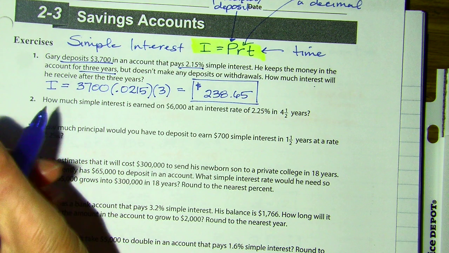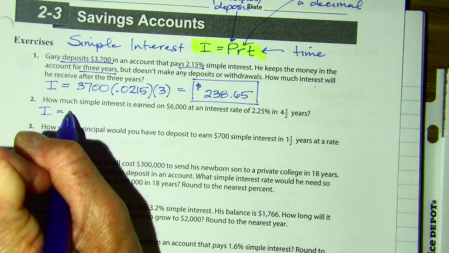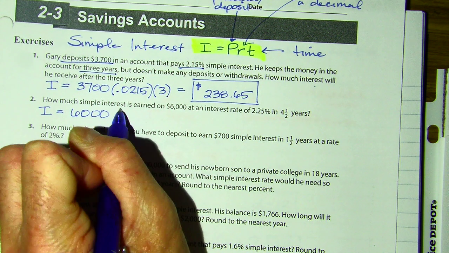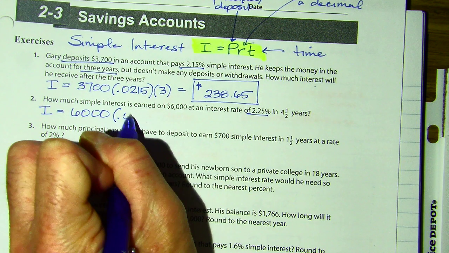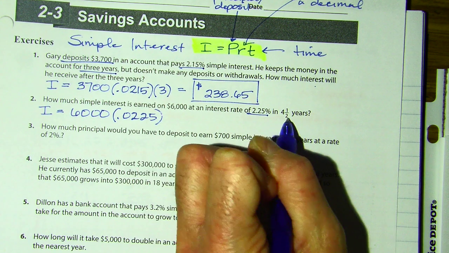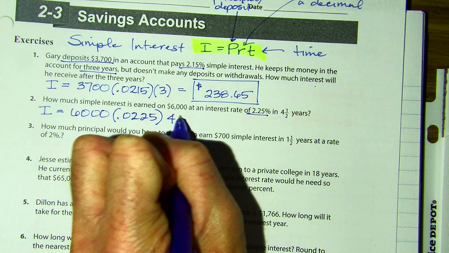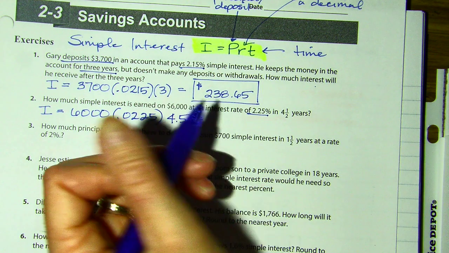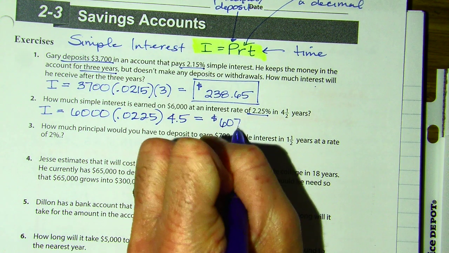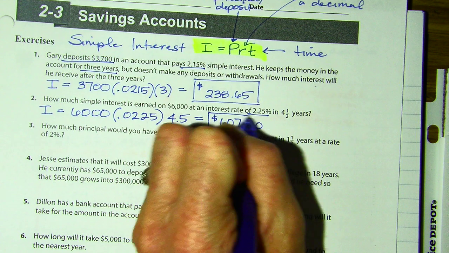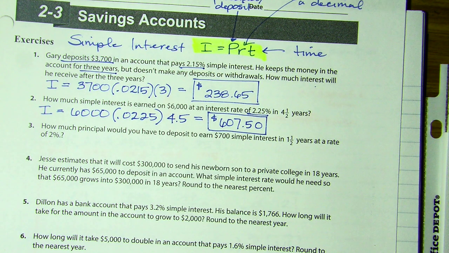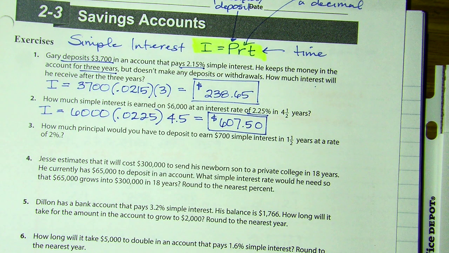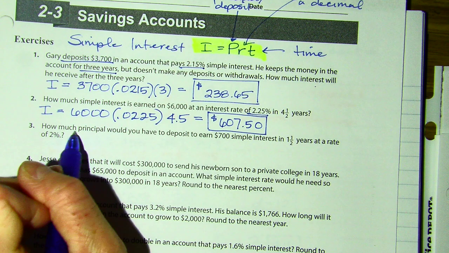Number 2, how much simple interest is earned on $6,000 times my interest rate of 0.0225 times 4.5 years. So you're simply going to enter that in your calculator. 6,000 times 0.0225 times 4.5, and you should get $607.50. So you can pause my video if you want as we go through this, but these next few ones are super, super important.